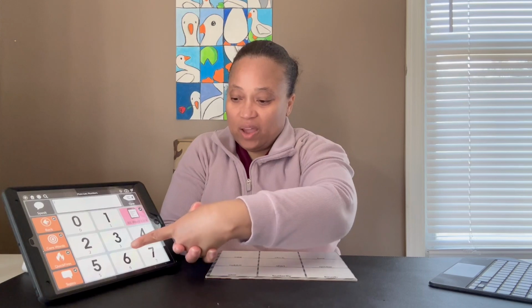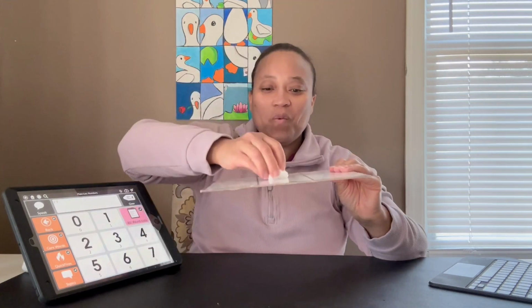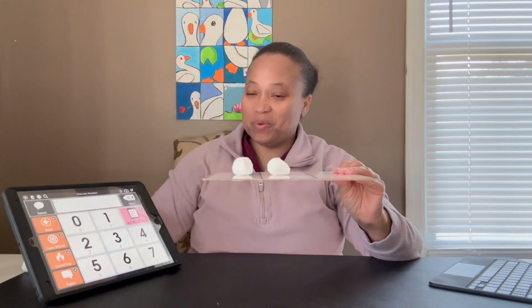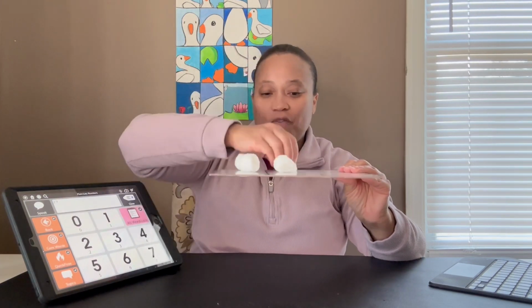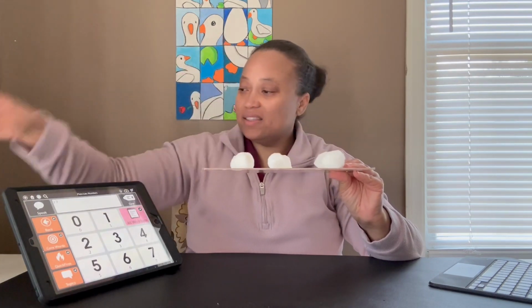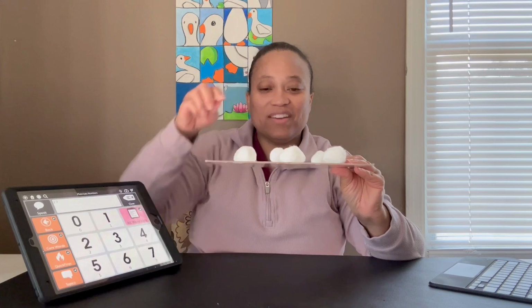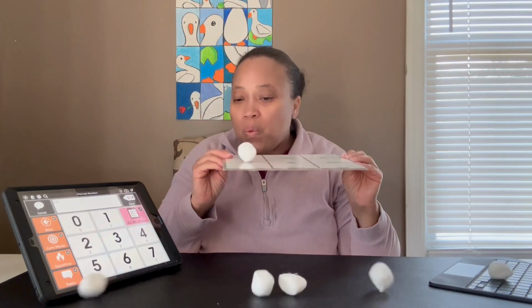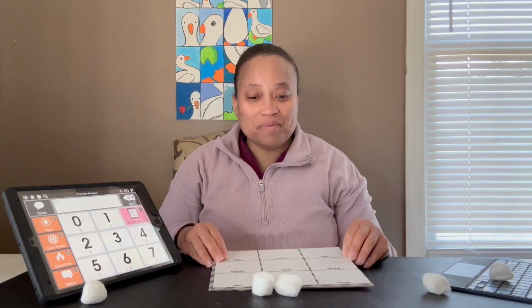If a child has difficulty pointing, you can help with bringing those fingers back on their hand and then helping them to point. So we can say, oh, I want 7 cotton balls. Oh my goodness. All right, so 1, 2, 3, 4, 5, 6, 7. Ready, set, go. And blow all those cotton balls away.